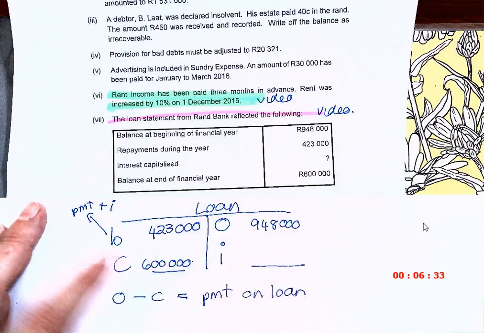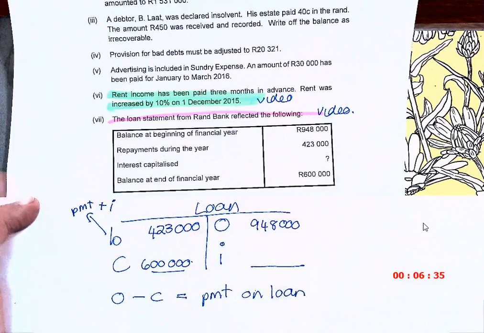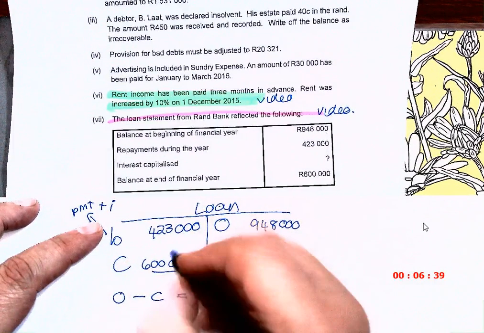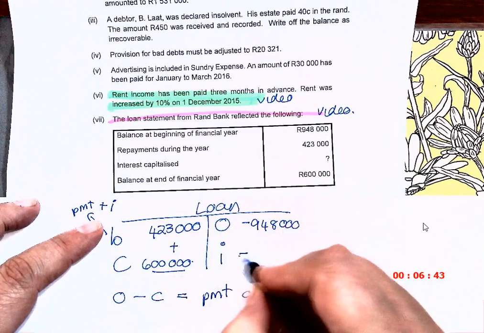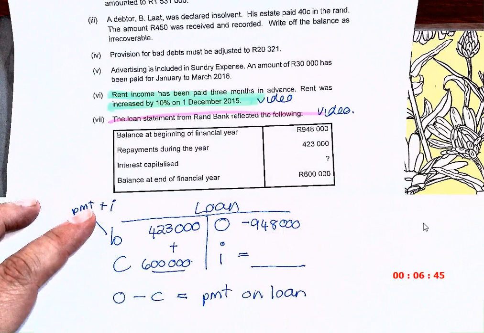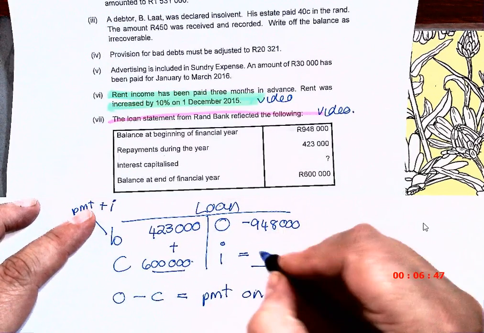Okay. So now let's balance. How do I balance? I add those two. I subtract that one. It gives me interest is how much? Say again.